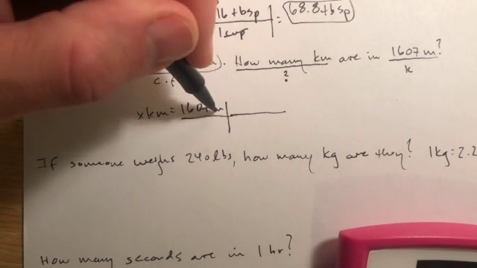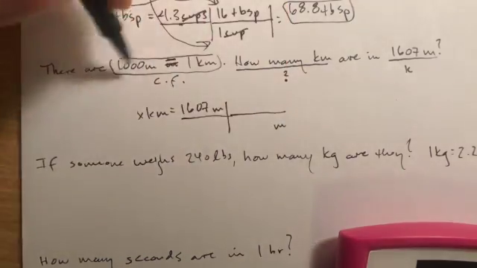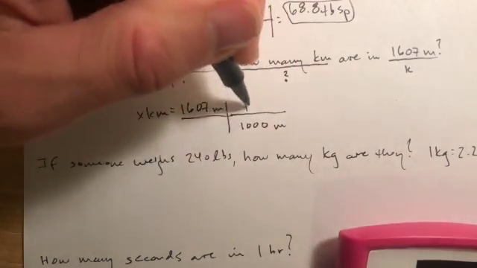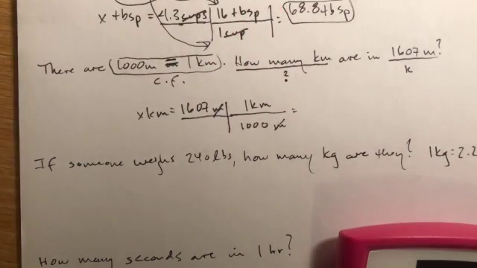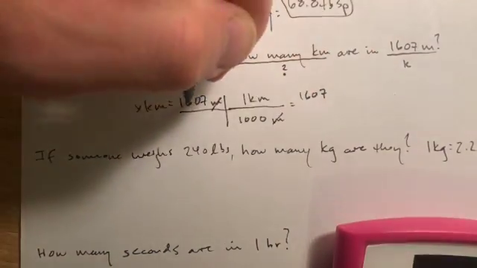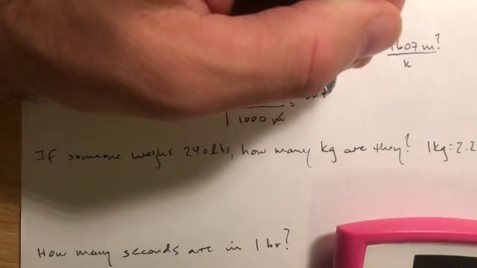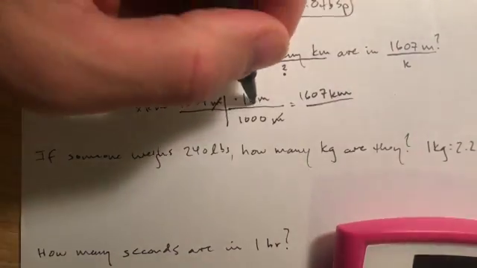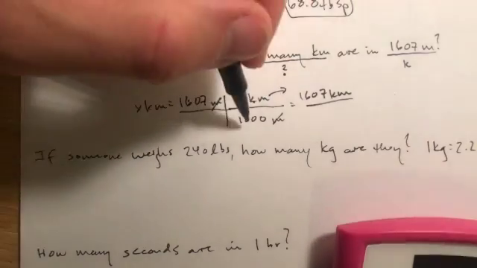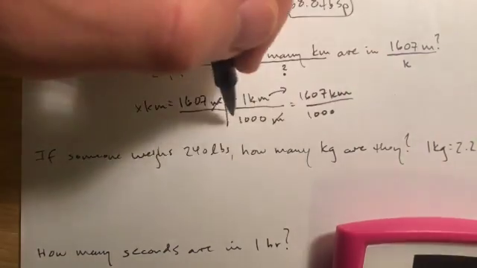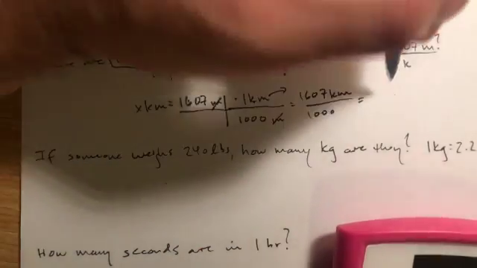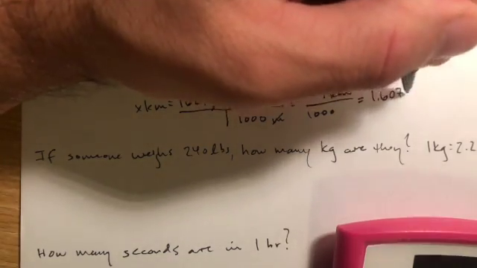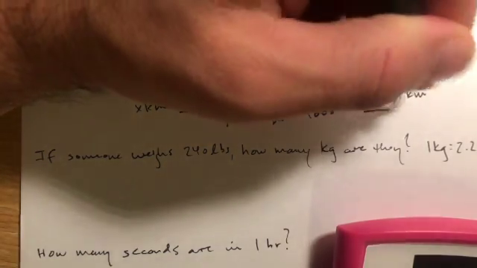If I have meters on top, meters have to go on the bottom, and I have 1,000 meters in 1 kilometer. So I cancel out meters because they're the same. And then multiply 1,607 times 1 kilometers. Kilometers come over too. Divide that by 1,000 because that's on the bottom. 1,607 divided by 1,000 is 1.607 kilometers.